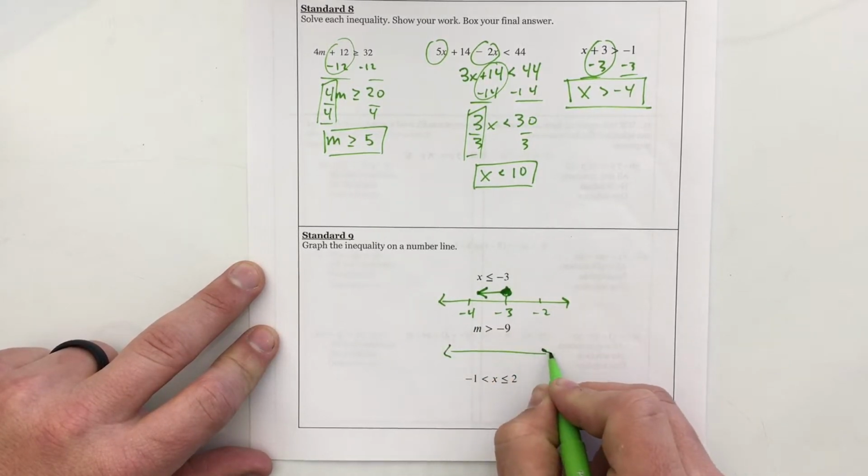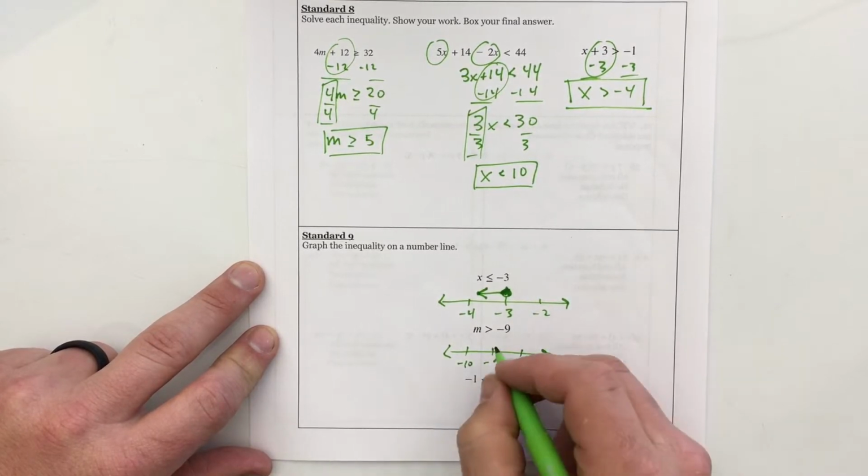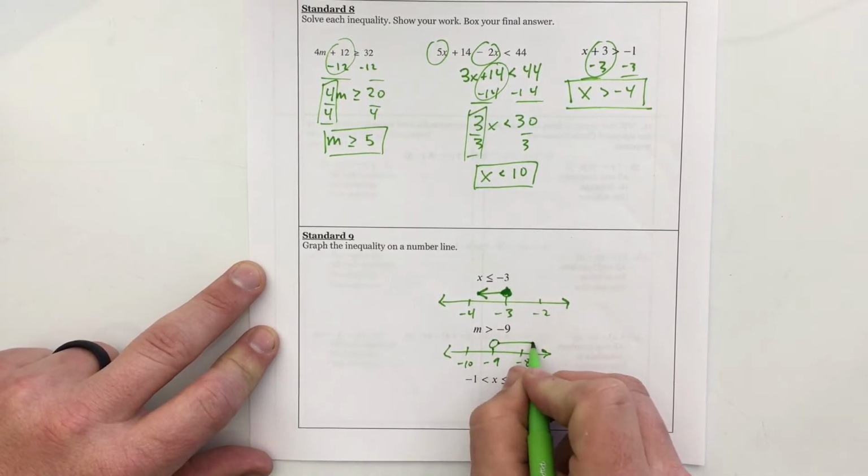M is greater than negative 9. Negative 10's over here, negative 8's over here. Open circle going to the right.